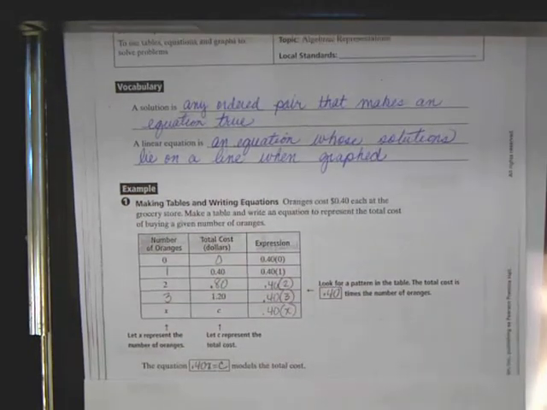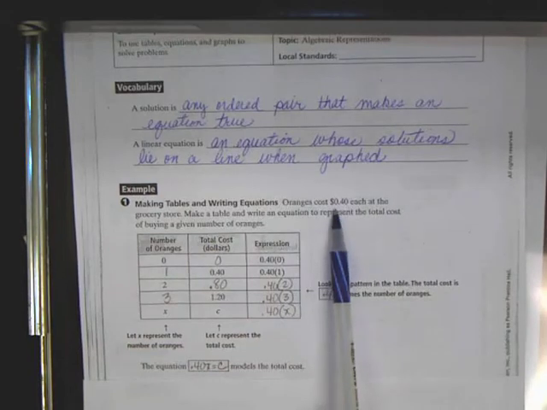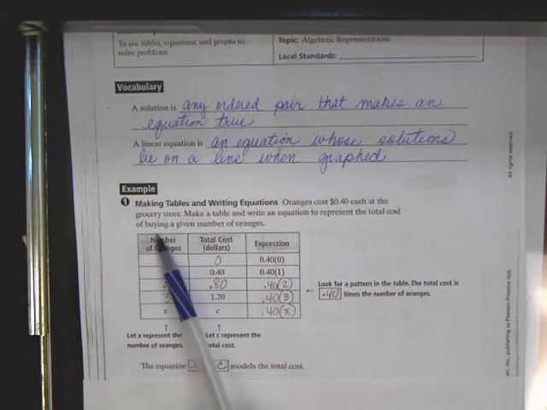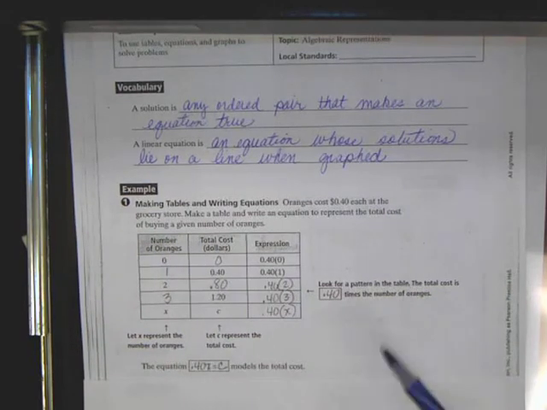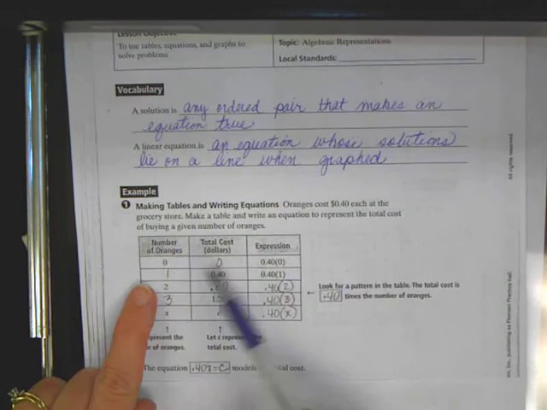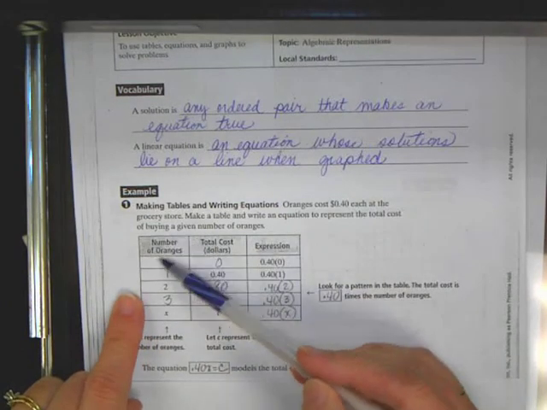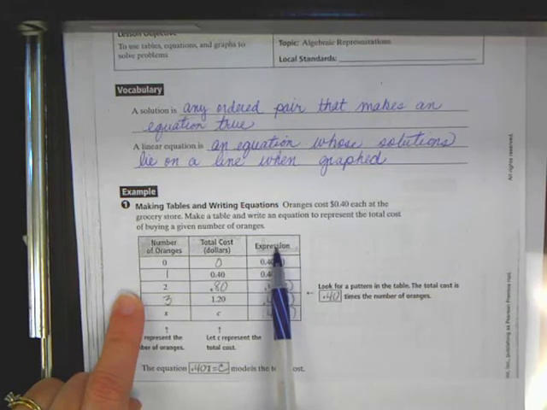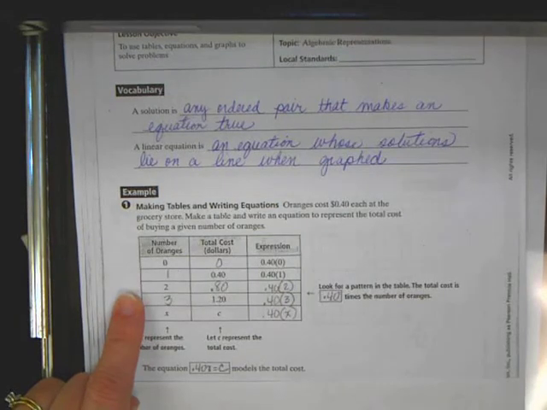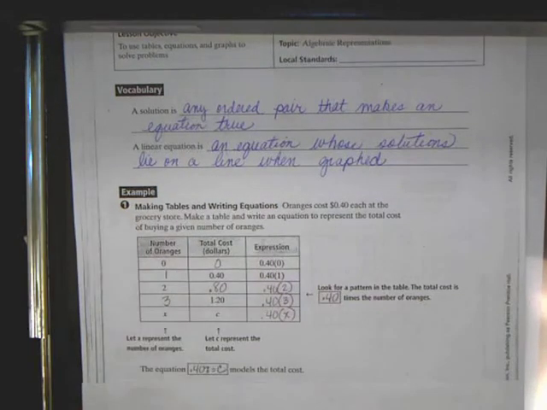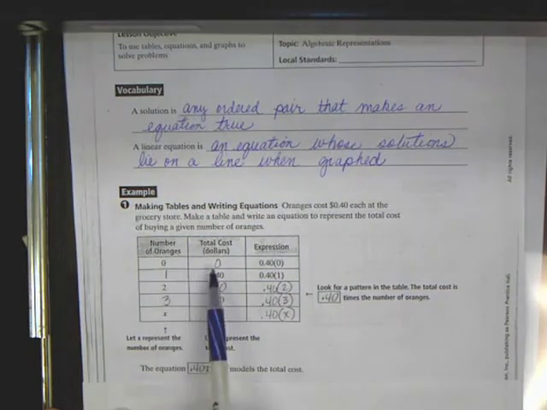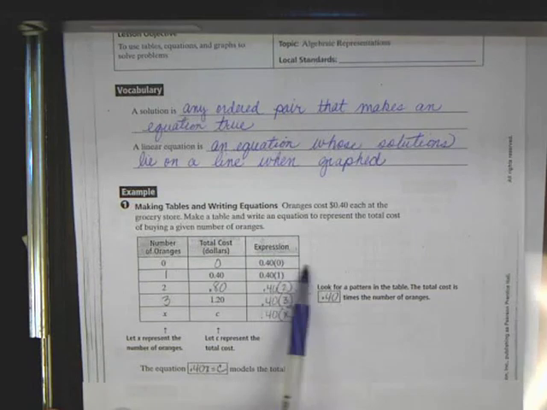Okay, so let's get into our examples. The first one is making tables and writing equations. Oranges cost 40 cents each at the grocery store. Make a table and write an equation to represent the total cost of buying a given number of oranges. Here I have just the information that I have: number of oranges, total cost, expression. Really, if I were doing this, I might flip-flop these two and put the expression here and the total cost there. That is your discretion. It's just a way of organizing information so that from there you can develop equations and expressions. So 0 oranges, 0 cost, 40 cents times 0.